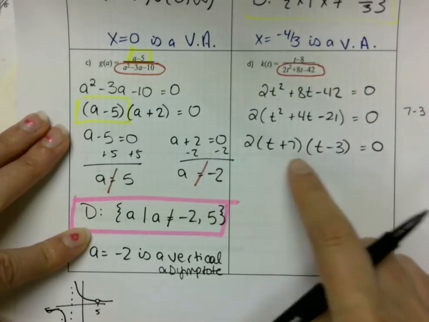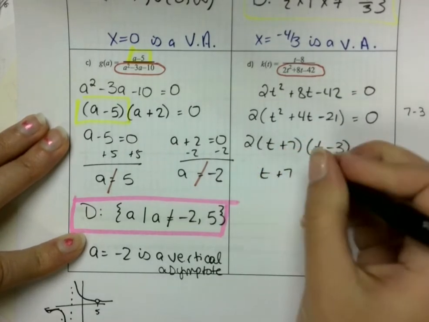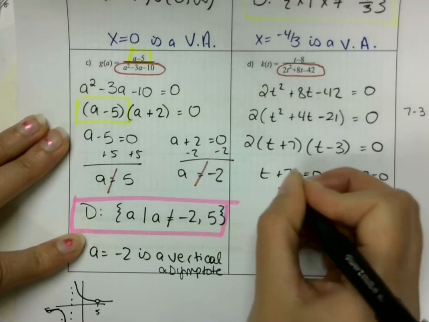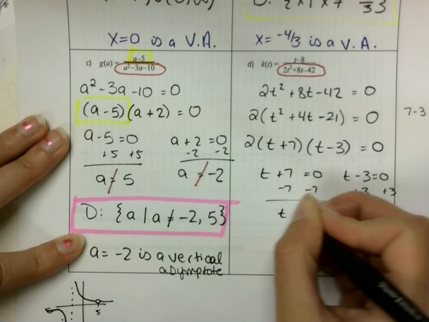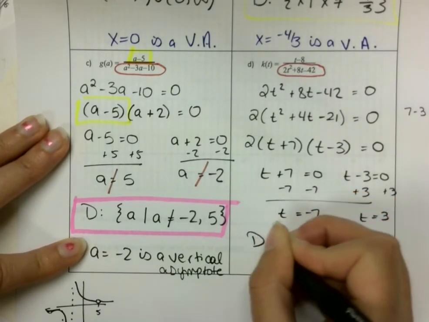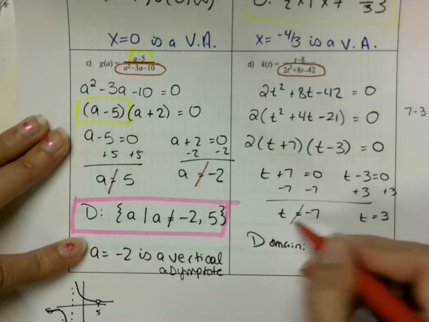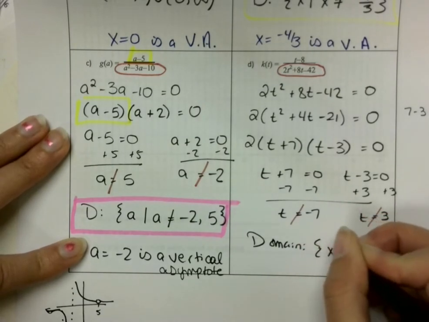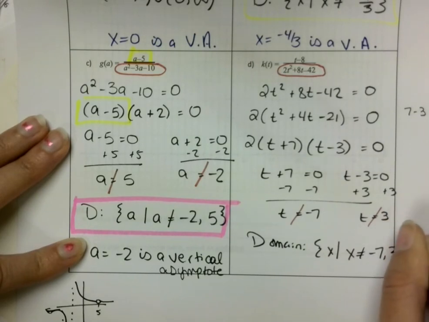Set each factor that contains a variable equal to 0. The 2 doesn't have a variable, so that isn't going to be part of it. Just the 2 factors that have variables. Okay, subtract 7, add 3. So t equals -7, t equals 3. And our domain. Remember that these values are excluded because the denominator is not allowed to be 0. So it's the set of all x such that x is not equal to -7 or 3.